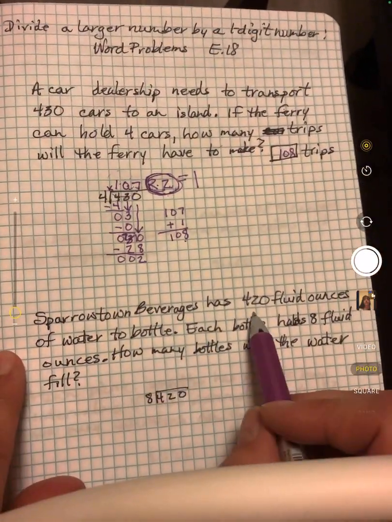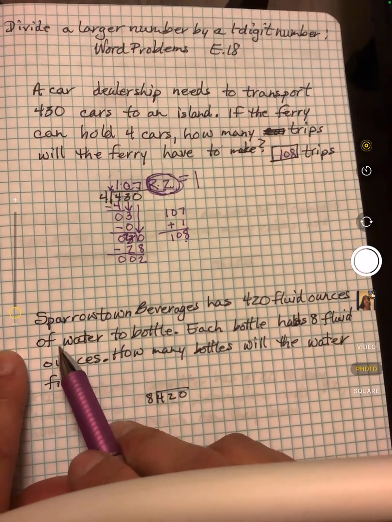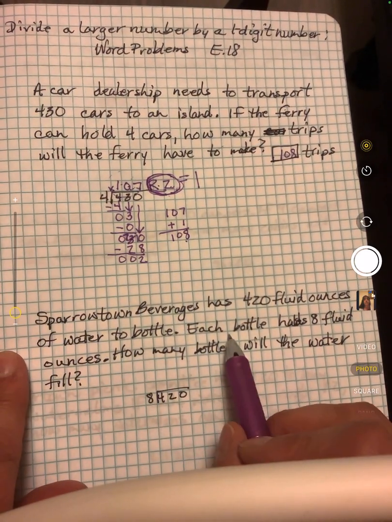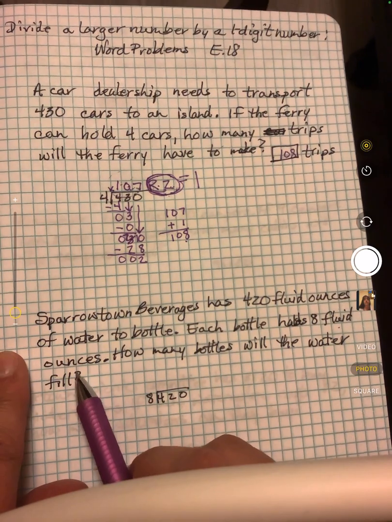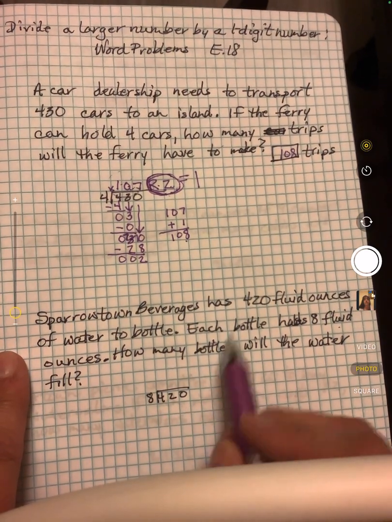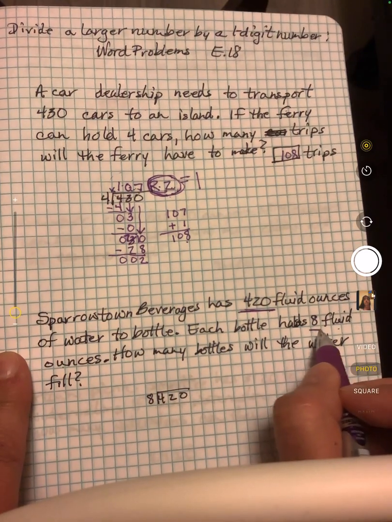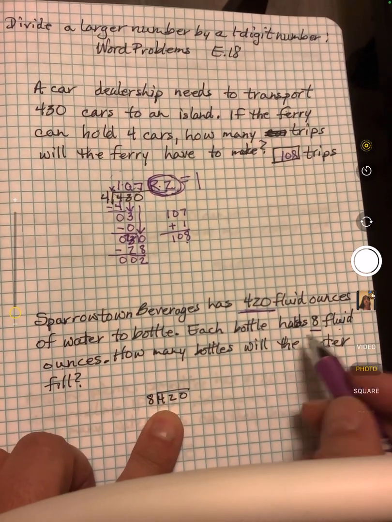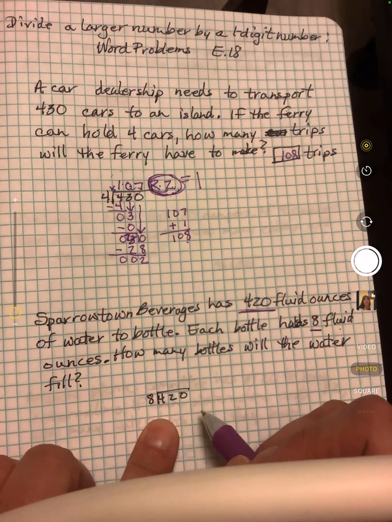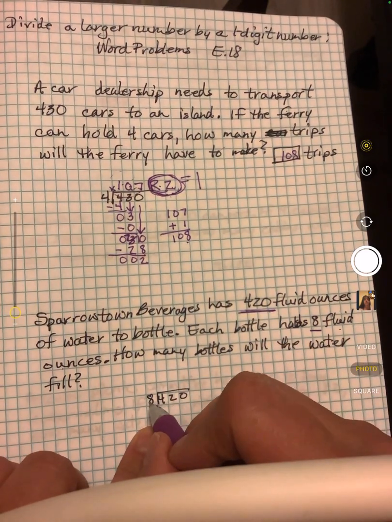Sparrows Town Beverages has 420 fluid ounces of water to bottle. Each bottle holds 8 fluid ounces. So here's my 420, and here's my 8. So we want to know how many bottles will the water fill. Okay, so 8 goes into 4.